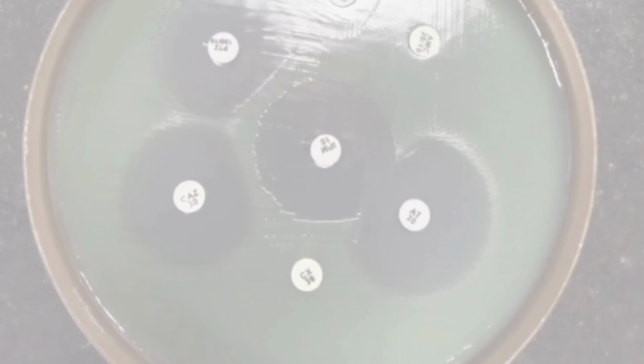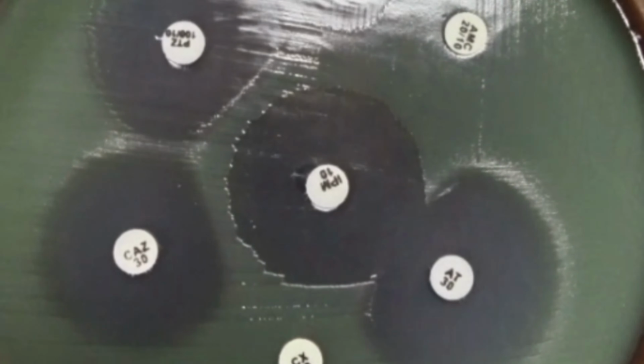Take a look at the imipenem disc showing a 26 mm zone. CLSI tells us that any zone greater than or equal to 23 mm is susceptible. So, this isolate is imipenem susceptible, meaning the organism will respond well to carbapenem therapy.